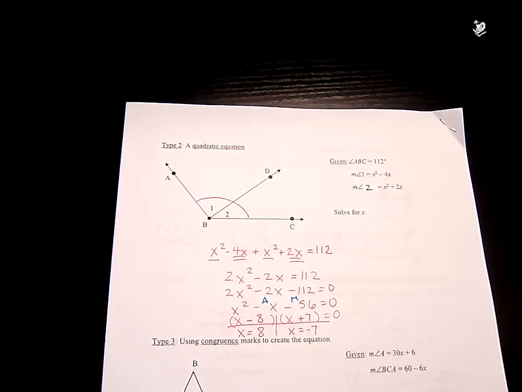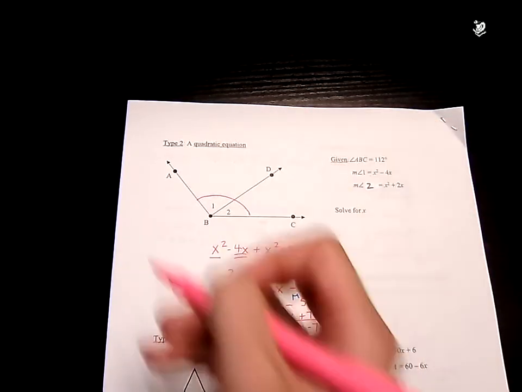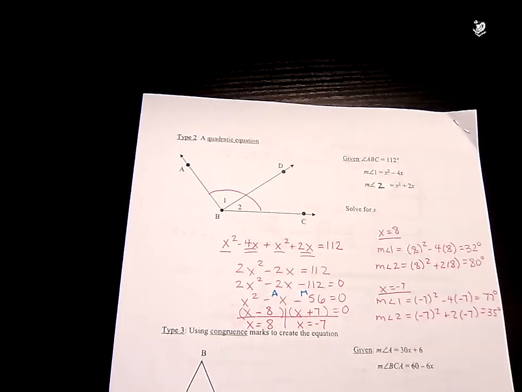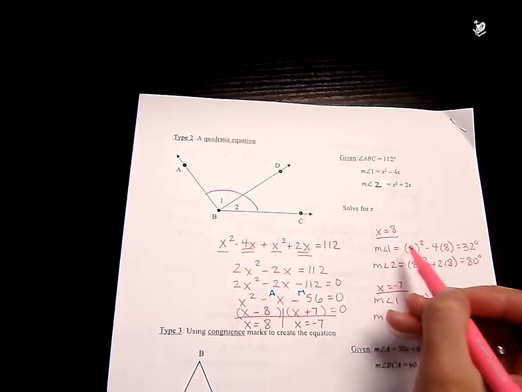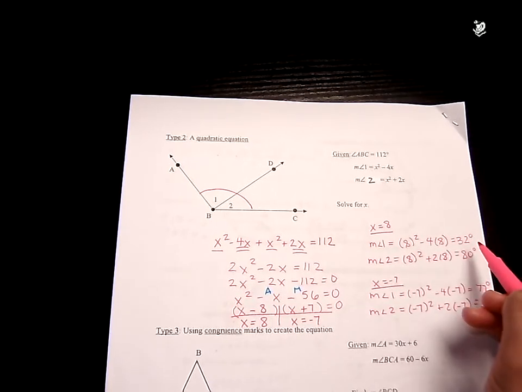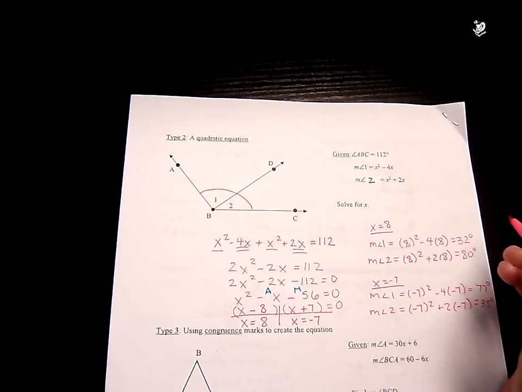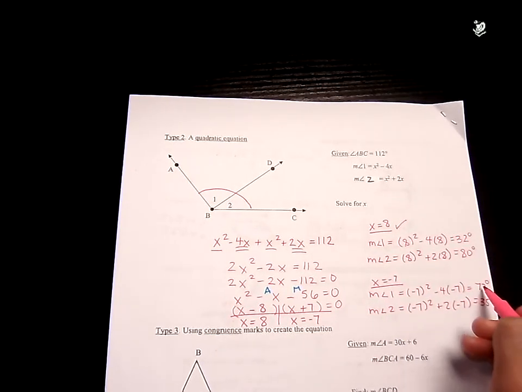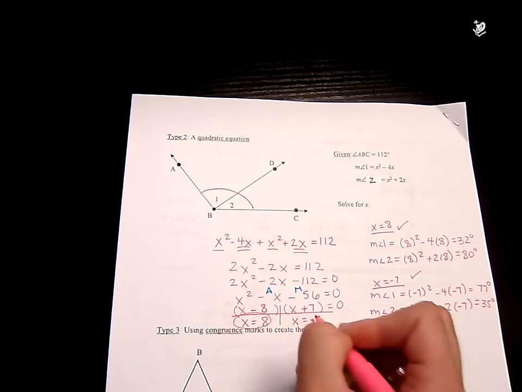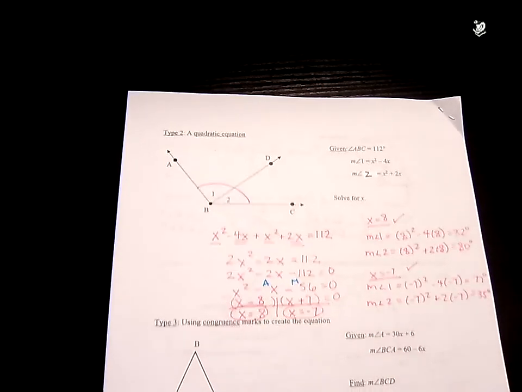But remember I said when you were solving quadratic, and there's a context, which there's a geometric context here, you have to plug your numbers back in to make sure that they make sense. So on the side, I decided to plug in 8, plug in -7, and make sure that it checked out. Here I got 32 degrees and 80 degrees, which does add up to 112. So this one checks. And here I get 77 degrees and 35 degrees. So this one checks as well. So you actually end up having two values for x in this problem.